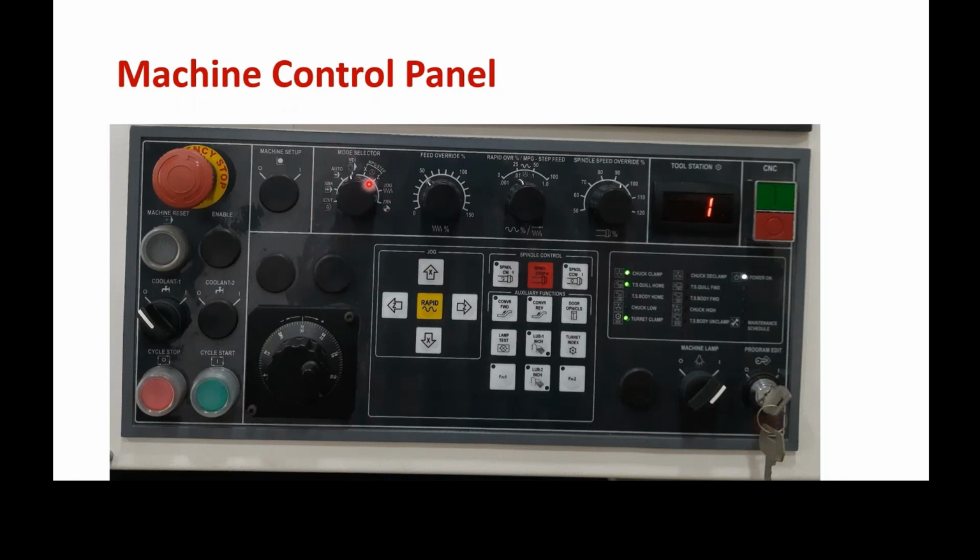This is a very important option in the turning center. One is edit mode. If you want to edit the existing program, you have to select the edit mode, then only it is possible to edit it. Next, SBK means single block mode. Every part program consists of a number of blocks.